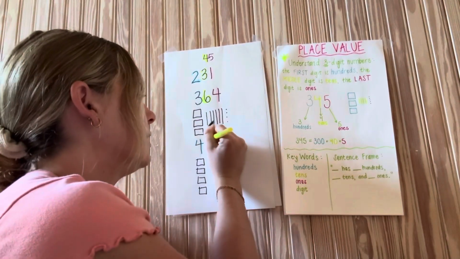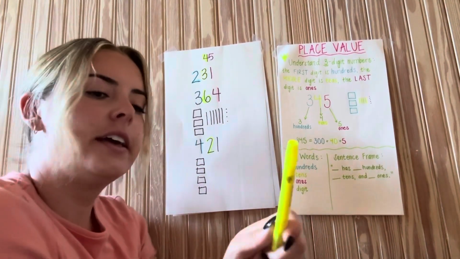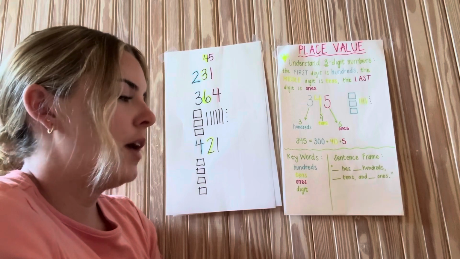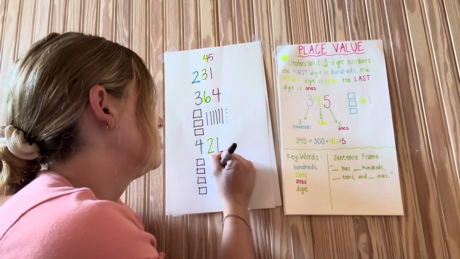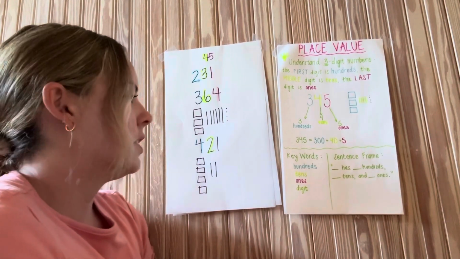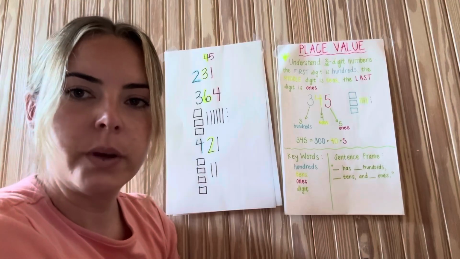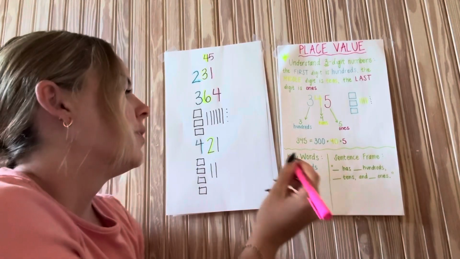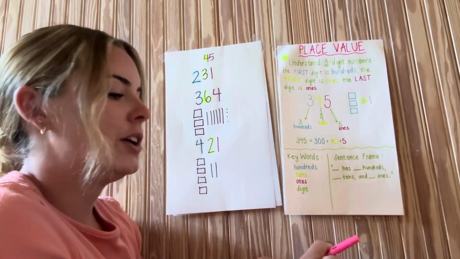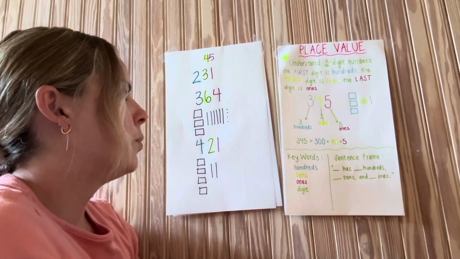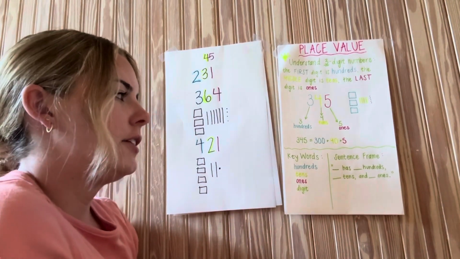Okay, and can someone tell me where the tens place is? The 2, that's correct. The 2, because it's our middle digit, is the tens place. Okay, so for that, remember, we're going to draw our sticks. So we're going to draw 2 of them. 2 sticks. Okay, and then our ones place. What's left? What is our ones place? The 1. That's correct. So that means we're only going to draw 1 dot. All right. Good job, class.